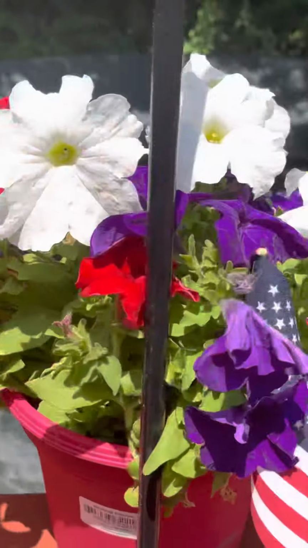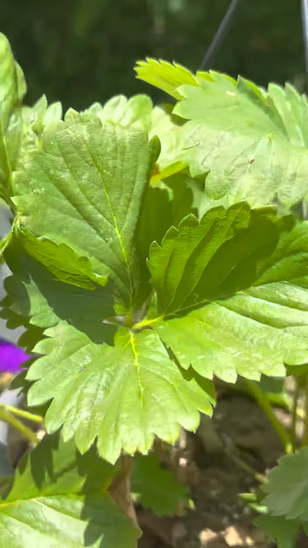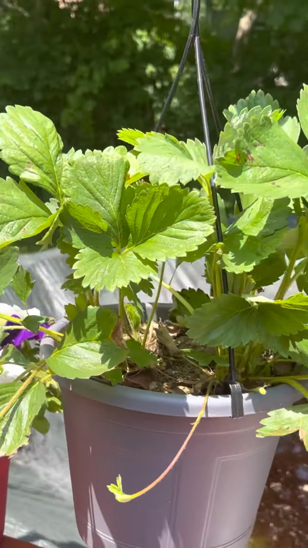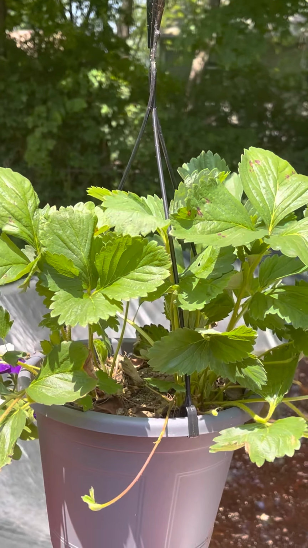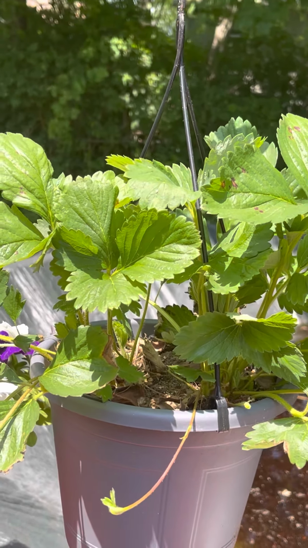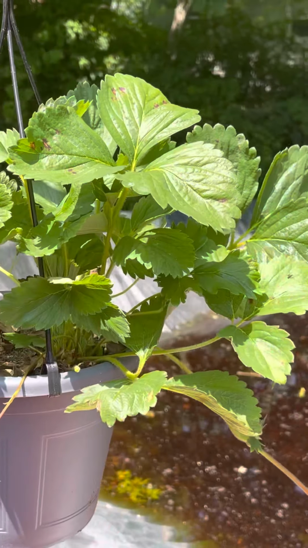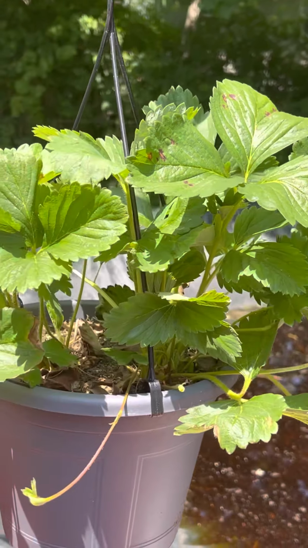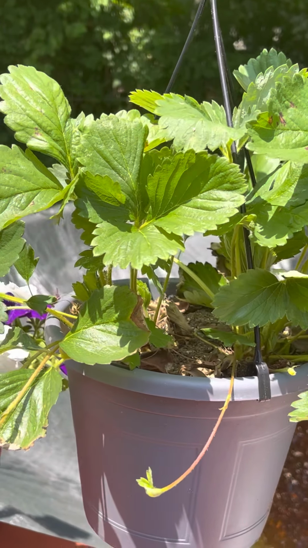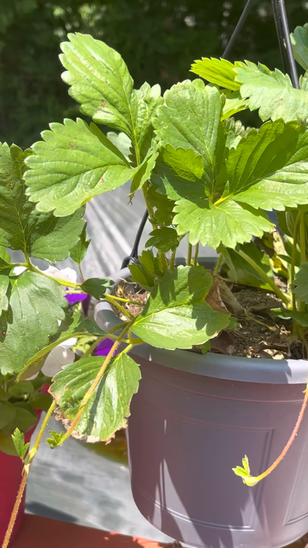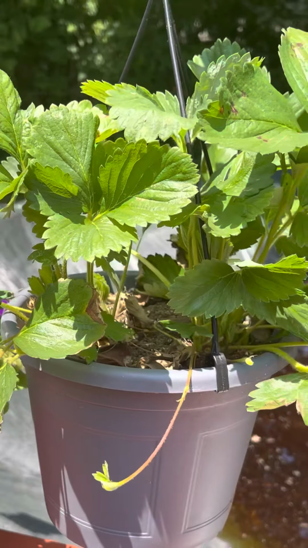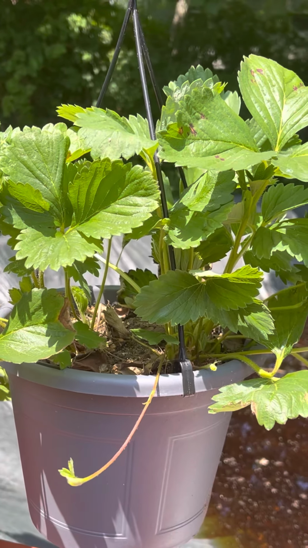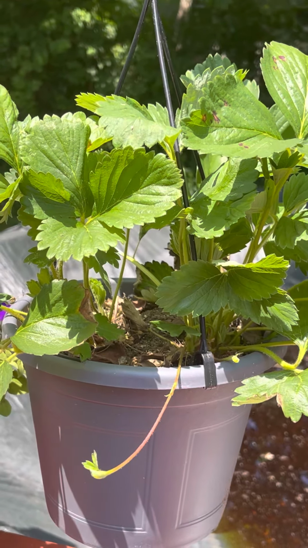I see some more green here. Look at that. Let's just look at that for a minute. A lot of green there, but it's not so much green.